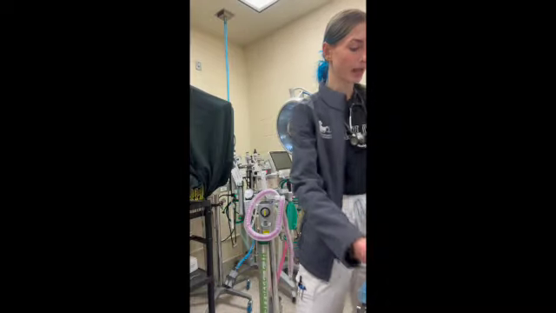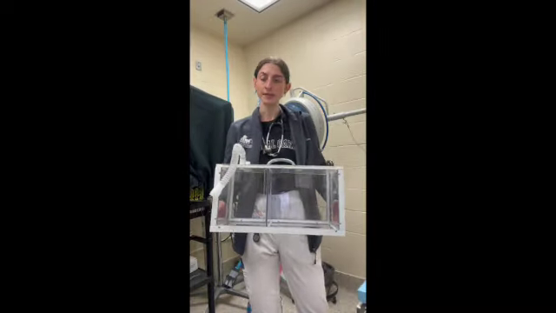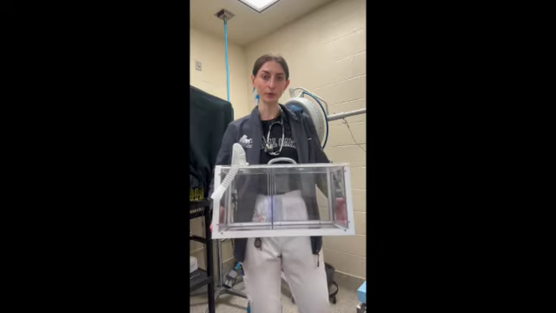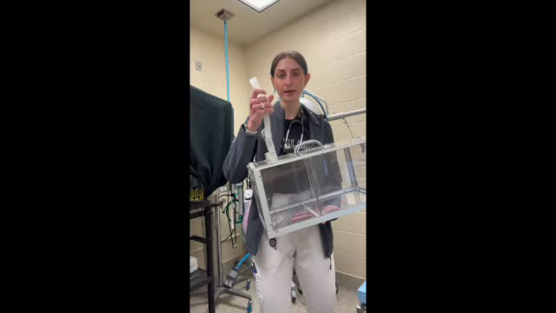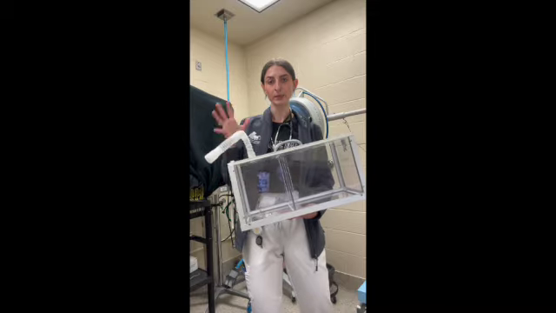And then we also have our anesthesia chamber, and this is for any kind of fractious patient or smaller patients, any kind of exotics or wildlife. You can actually connect the anesthesia machines directly to these ports and then lock it so that no air escapes.